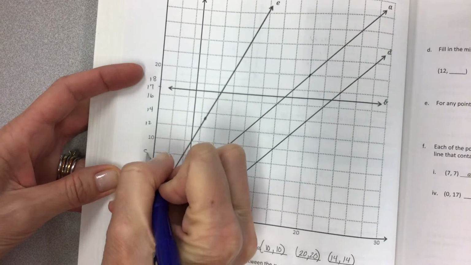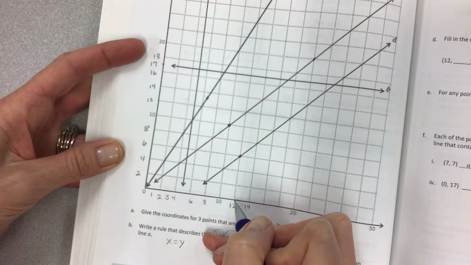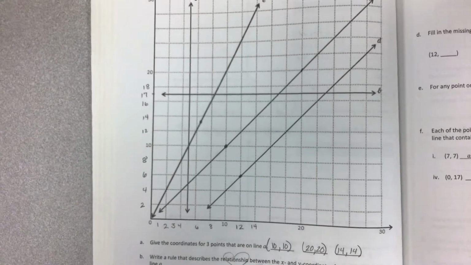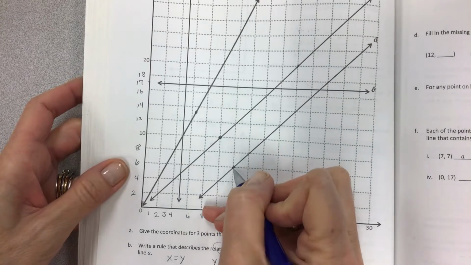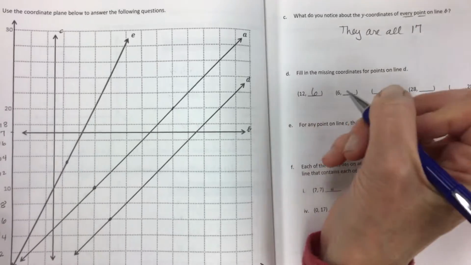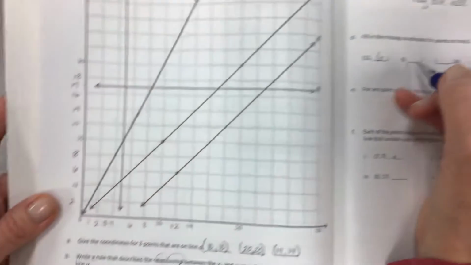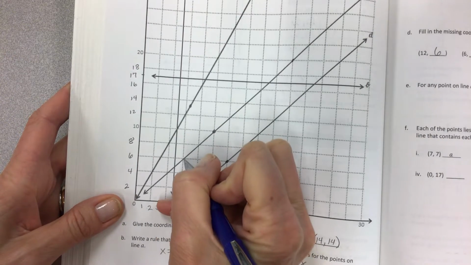2, 4, 6, 8. Okay, so on line D, if the x value is 12, I'm going to tip it a little bit so I can slide it back and forth easier. If the x is 12, the y is 6. So I'm going to go put that up here. If x is 6, okay, then what's y? Where does it cross?